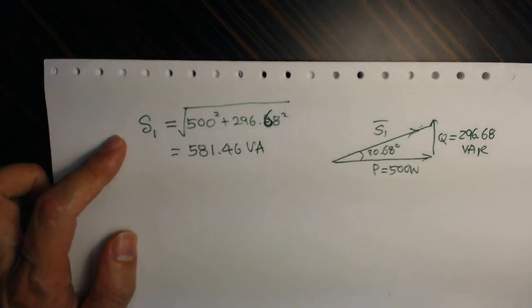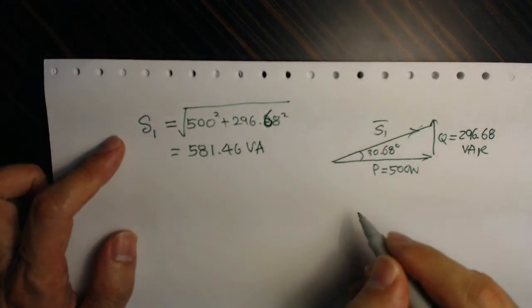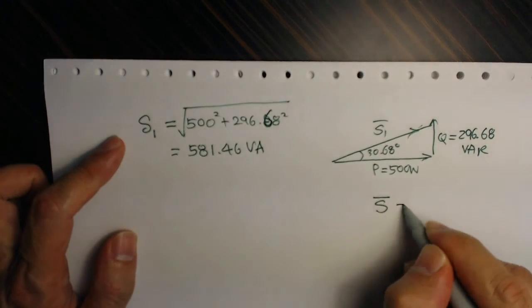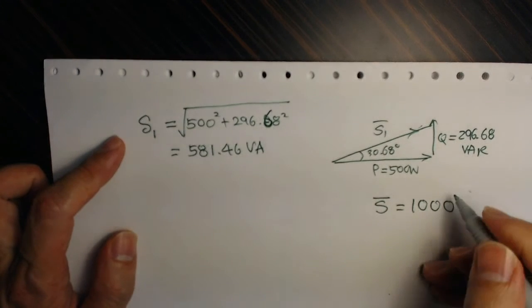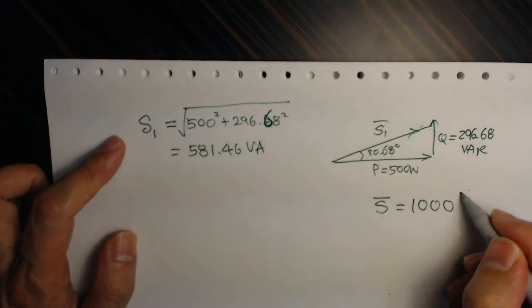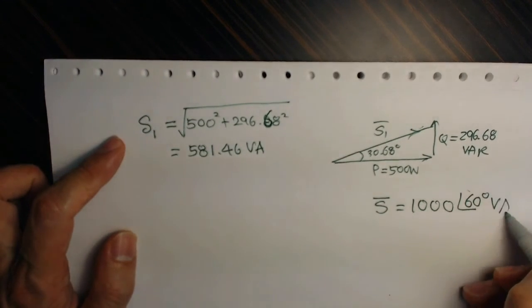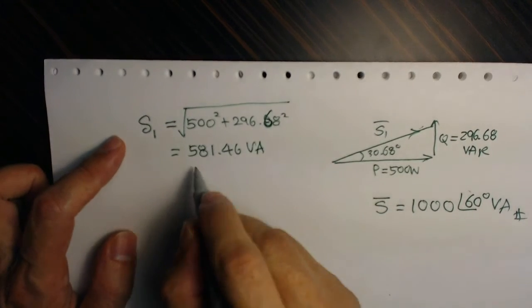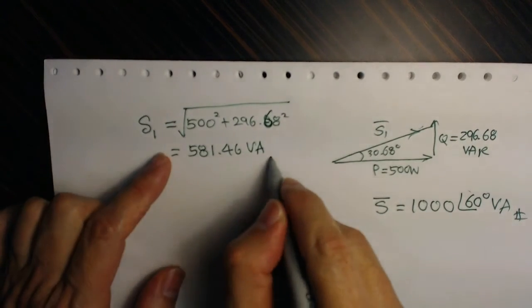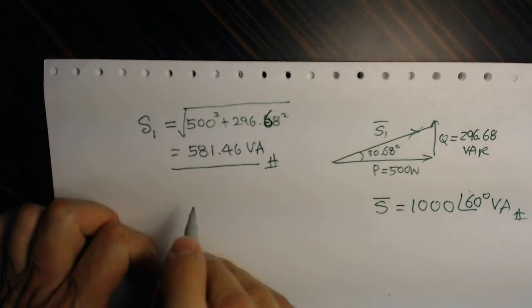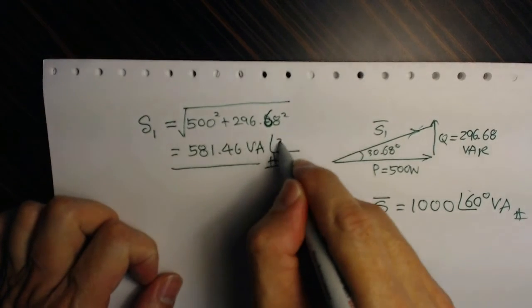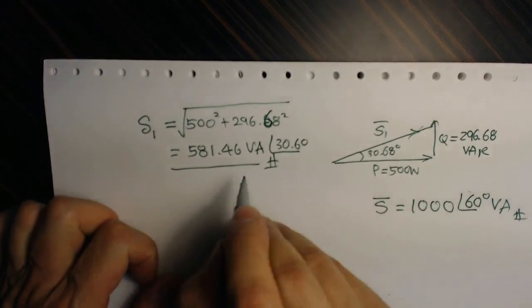Remember the original apparent power was 1000 VA at an angle of 60 degrees. Now it has dropped to 581.46 VA at an angle of 30.68 degrees.